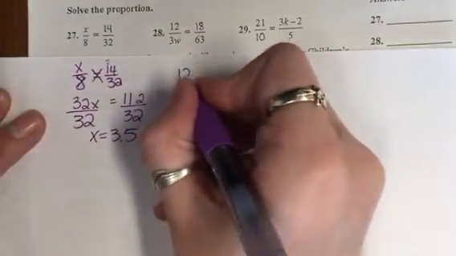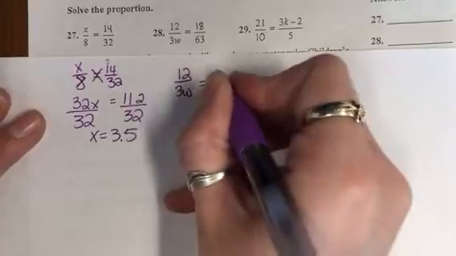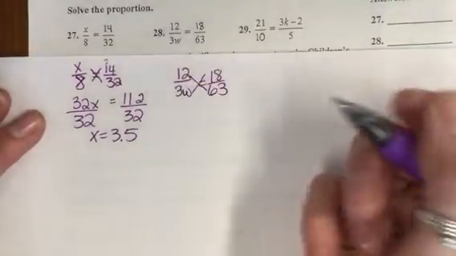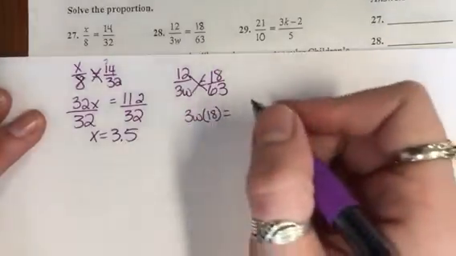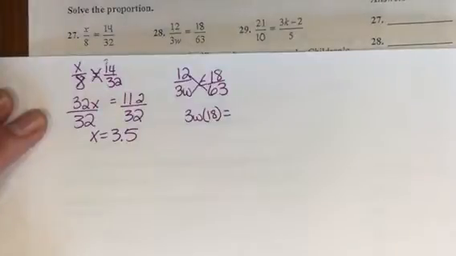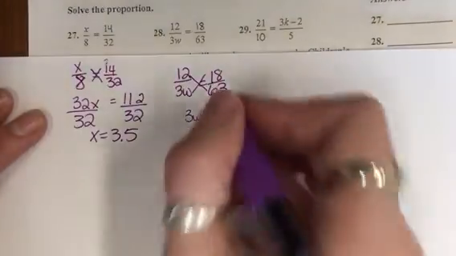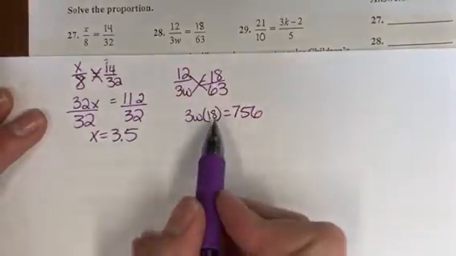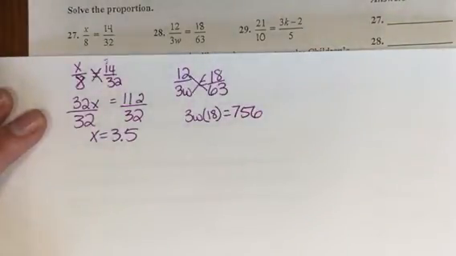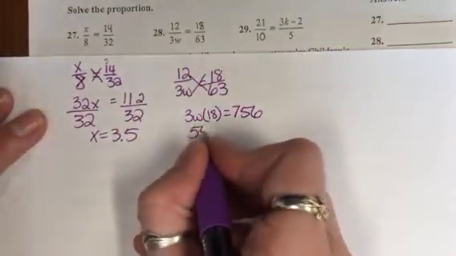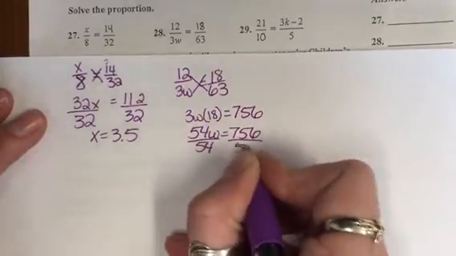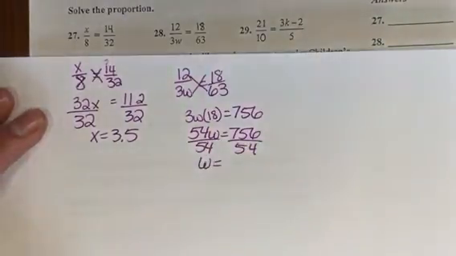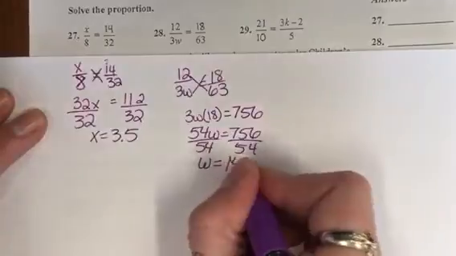Okay. 12 over 3w equals 18 over 63. Cross multiply. 3w times 18 equals 12 times 63 is 756. 18 times 3 is 54. 54w equals 756. Divide by 54. Divide by 54. w equals 14. Okay.